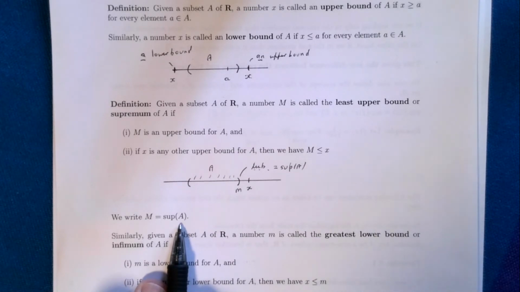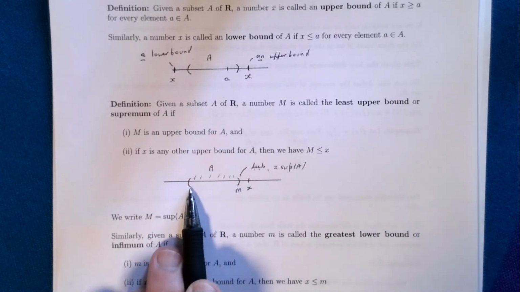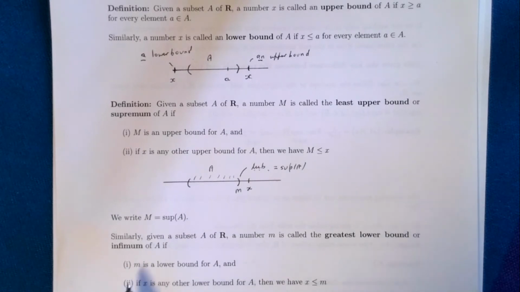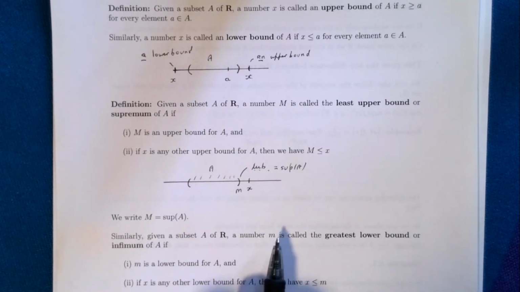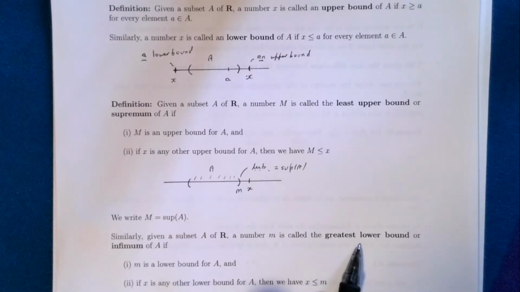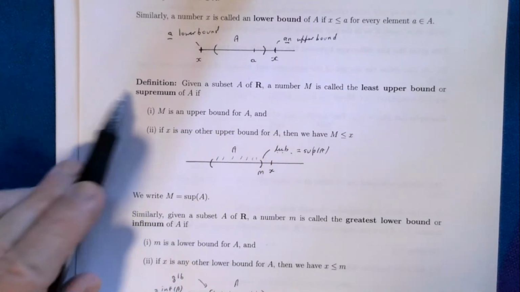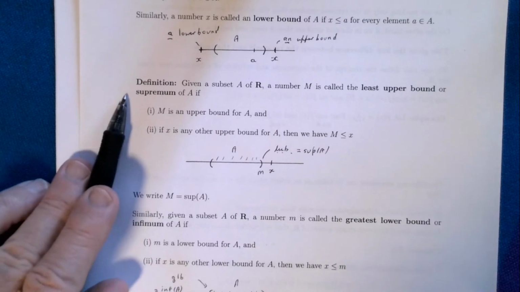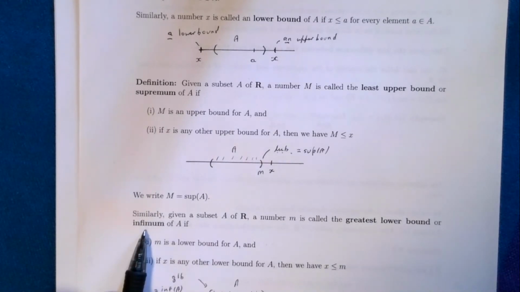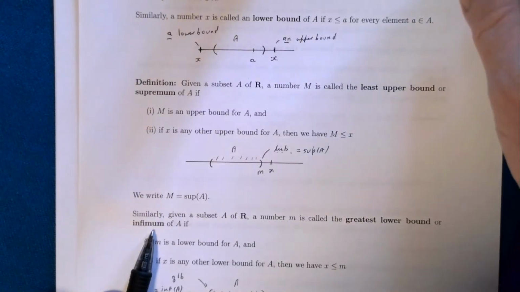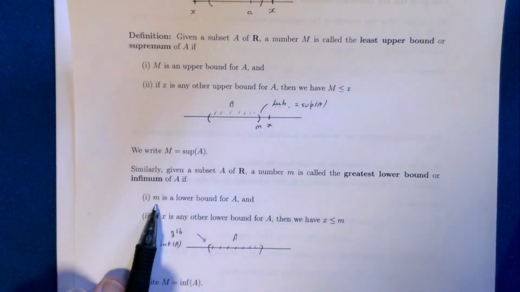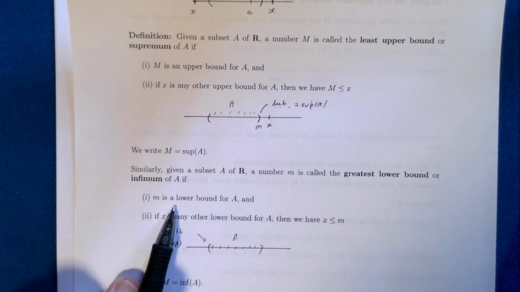We can talk about the supremum of any set of real numbers, not necessarily just intervals. Similarly, given a subset A, a number little m is called a greatest lower bound, GLB, or we're going to use the word infimum. So I've got two new words: supremum for the least upper bound, and infimum, careful how you spell it, for the greatest lower bound.